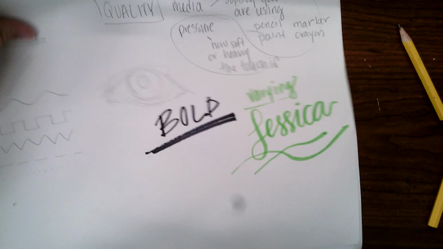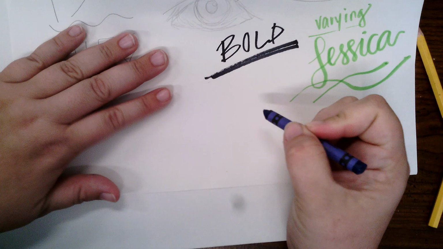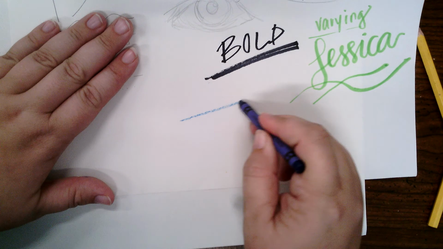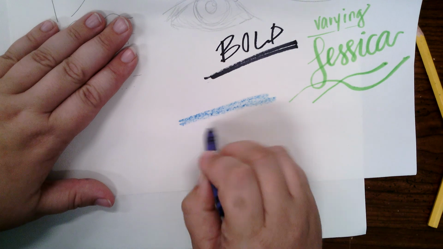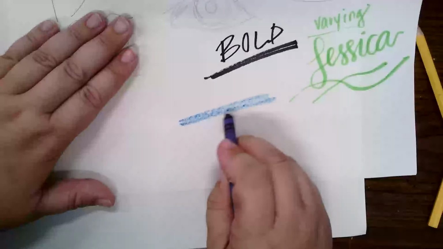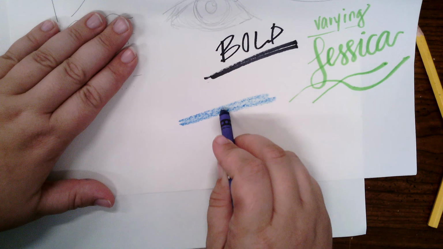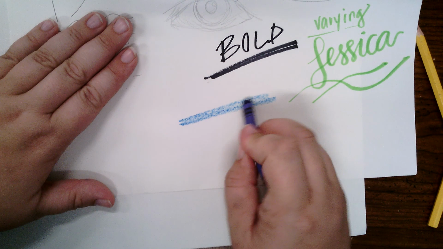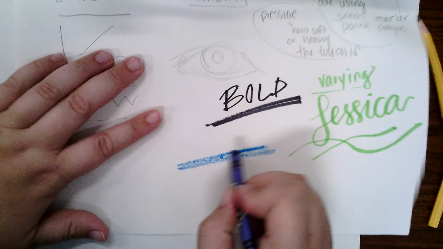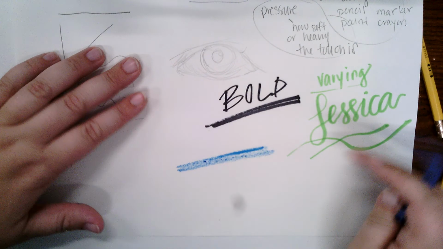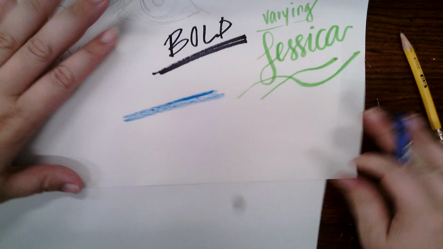With a crayon, unless you're pressing extremely hard, you're going to get sort of a gravelly, textured feel of a line. So if you wanted to make this more bold, you would have to obviously layer or use more pressure. Okay, so you have some different things you can do with a crayon.